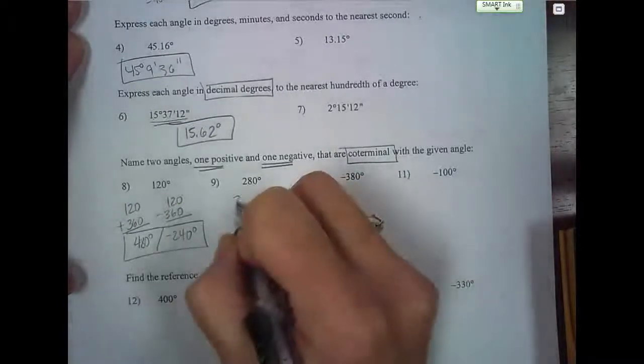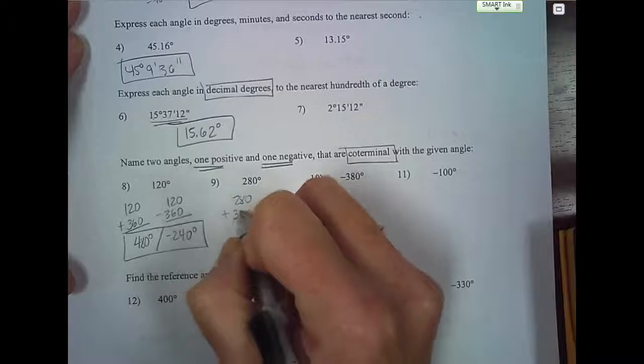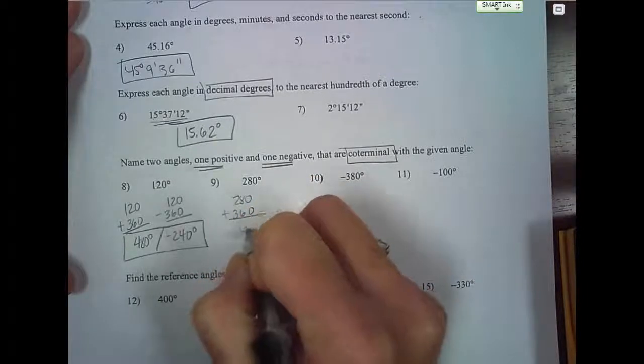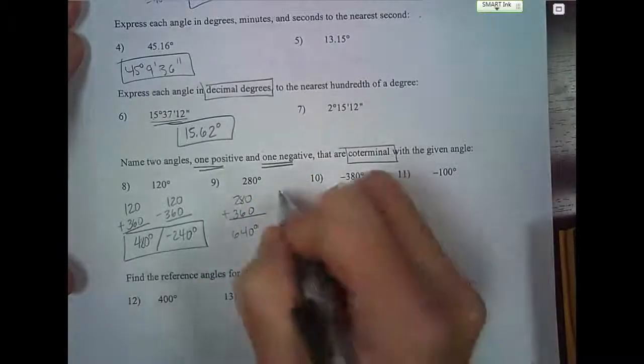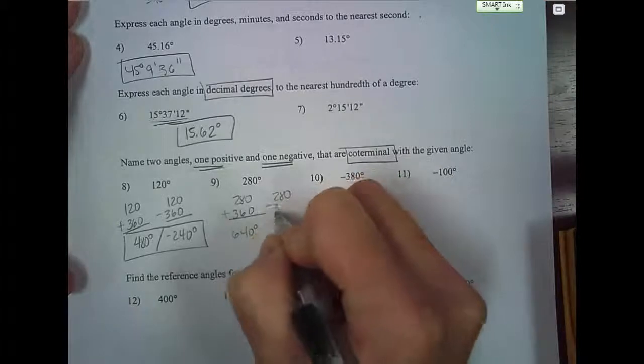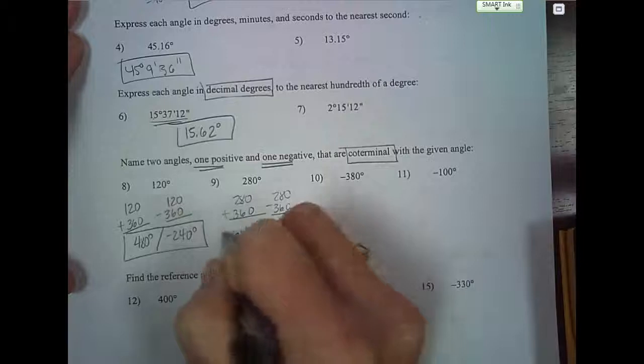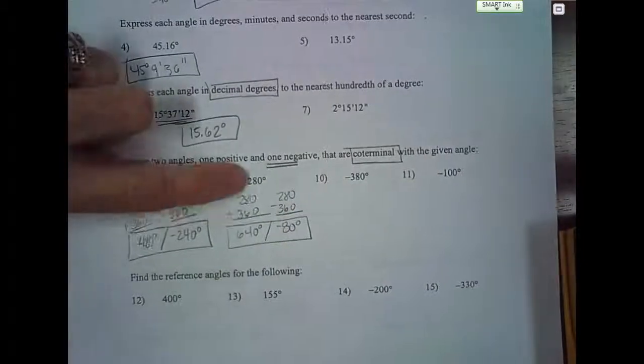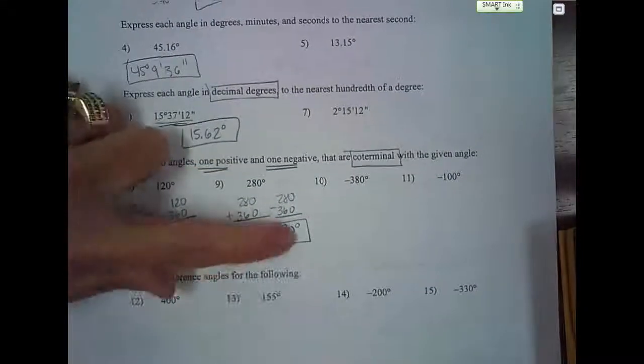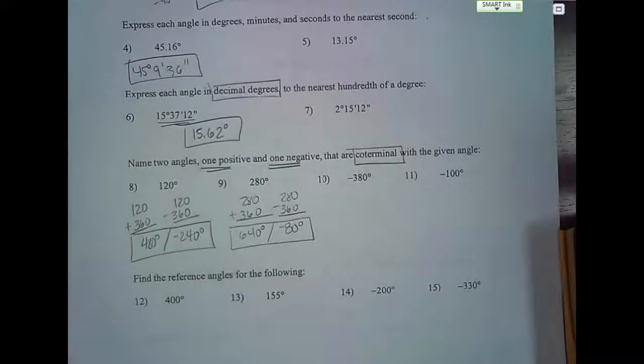Same with 280. 280 plus 360, which is going to give you 640 degrees. And then 280 minus 360, which is going to give you negative 80 degrees. Guys, that just is saying that 280, 640, and negative 80, they all stop in the exact same spot. They're just called different things. It just depends on how many times you've wrapped around the unit circle.